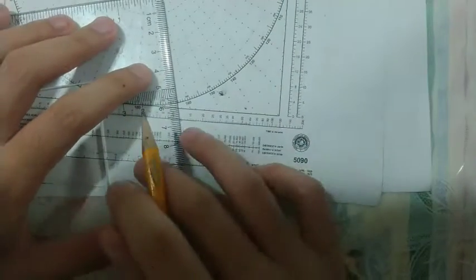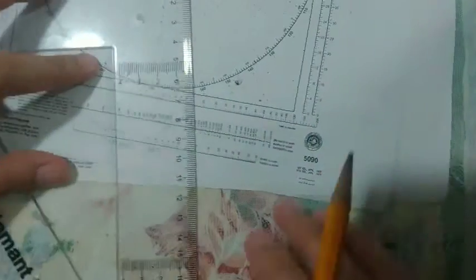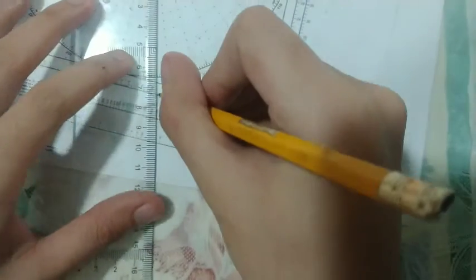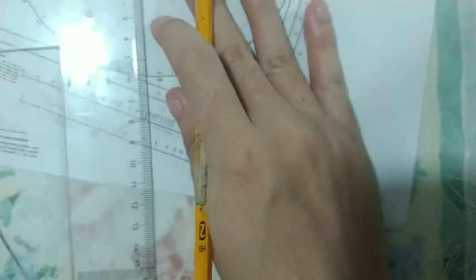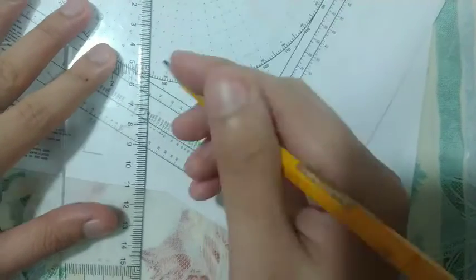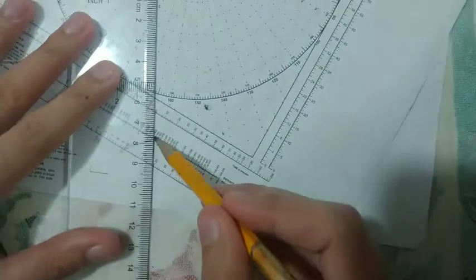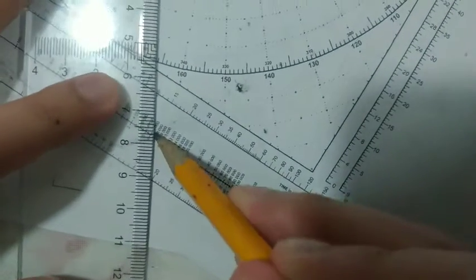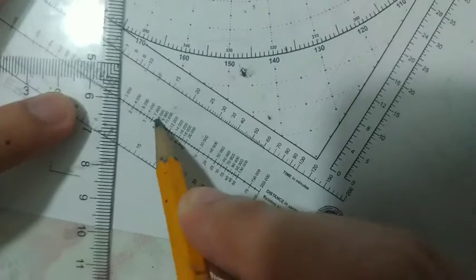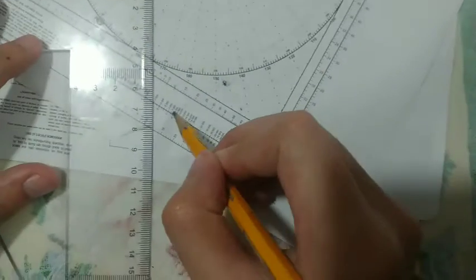Then align it at the speed given of 20 knots. The speed used is 20 knots, so you align the 12 with the 20 knots to get the ship's vector. If you do that, you will see that the ruler crosses the center line at 4.